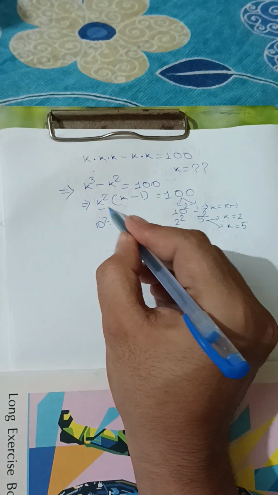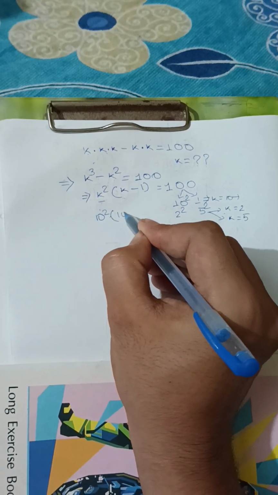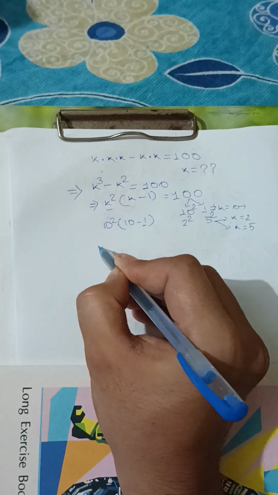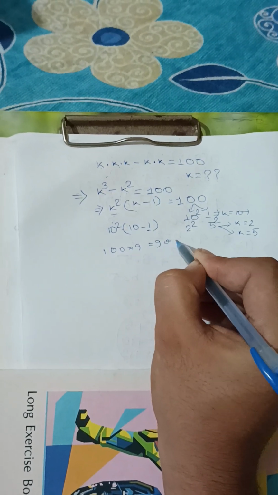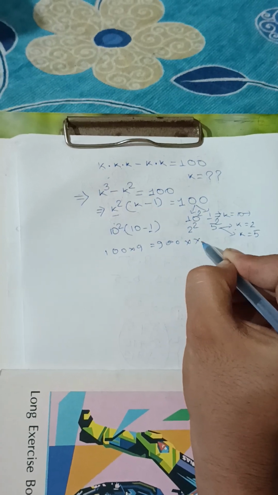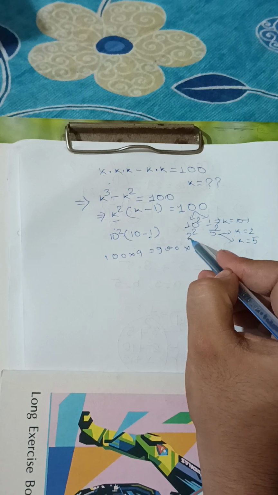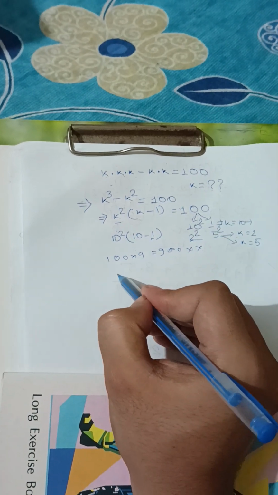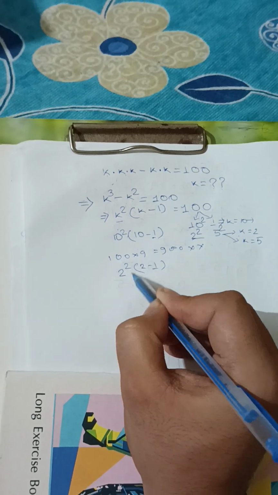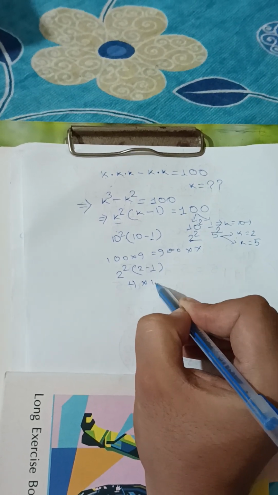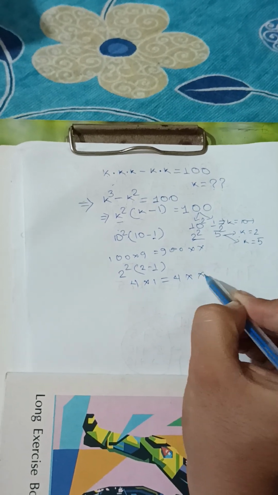So k square, if we use k is equal to 10, then it would be 10 minus 1, so 100 into 9, so 900. So it doesn't satisfy our condition, this is not our solution. Okay, now let's put the value k is equal to 2. Let me check k square, 2 minus 1, so this is 4 into 1, so this is 4, so this also is not our solution.